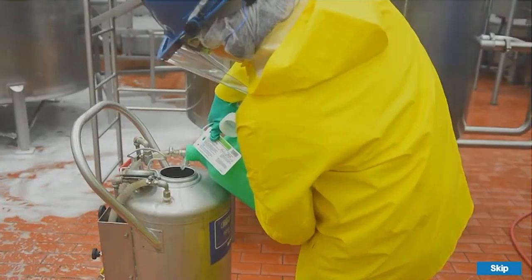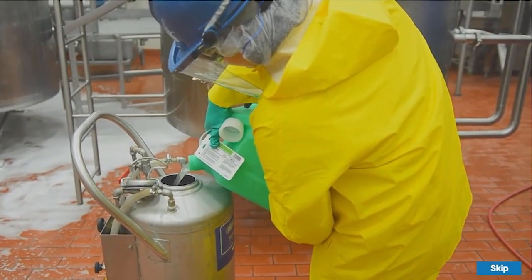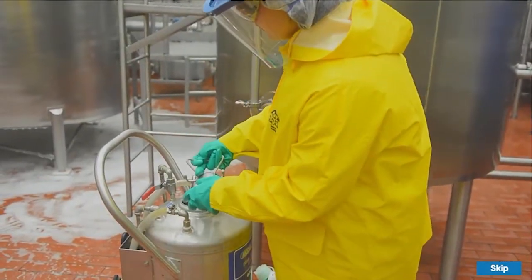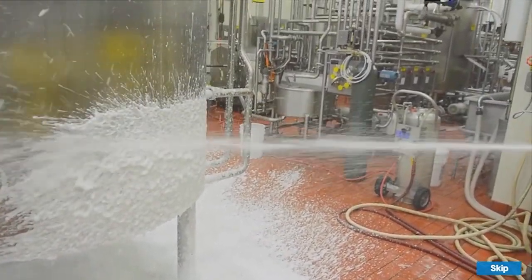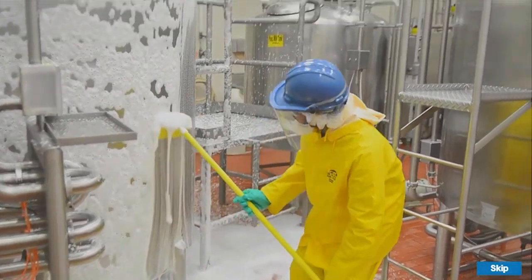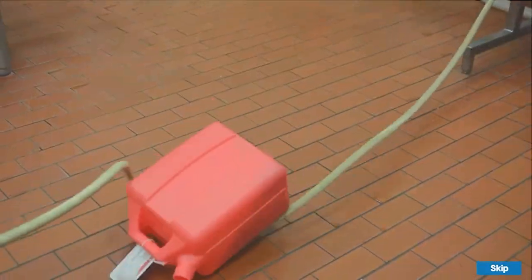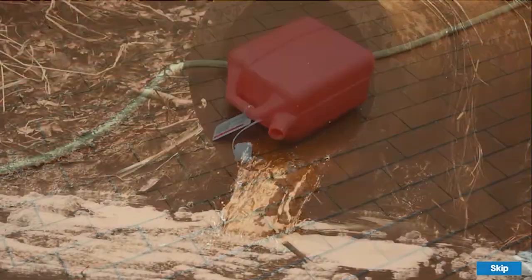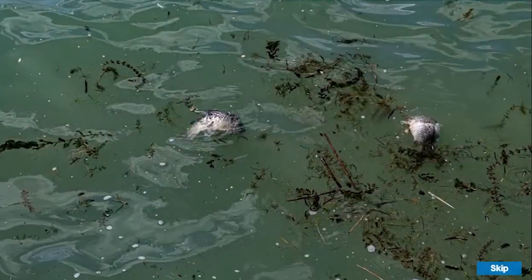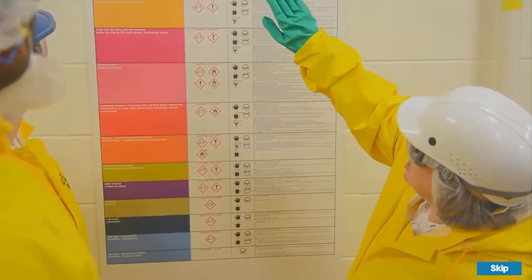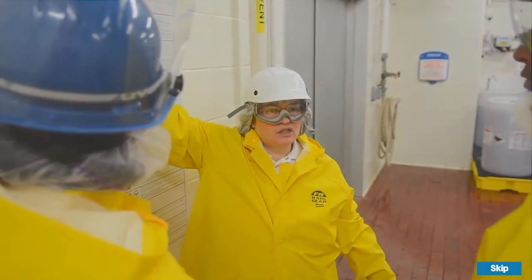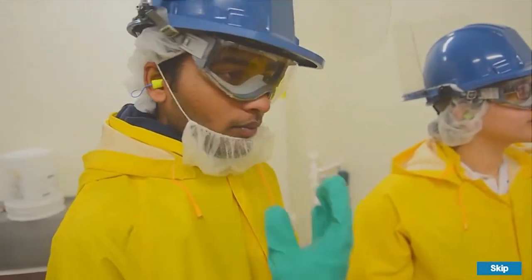In your job, you use chemicals for cleaning and sanitizing purposes every day. Chemicals help keep your facility and the food you handle free from contaminants that affect the quality of your product and the health of consumers. But when used improperly, chemicals pose a risk to the environment, your coworkers, and you. That's why it's important to understand what chemicals you use and what precautions to take when using them.